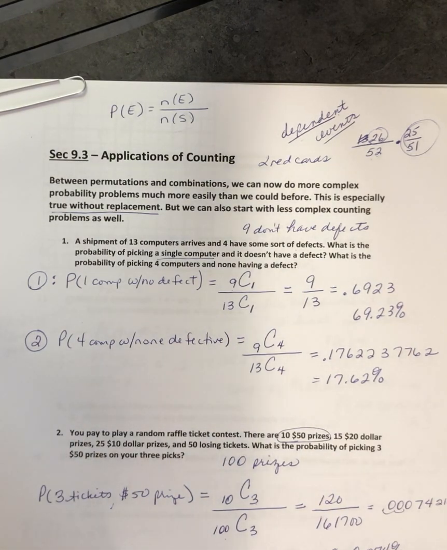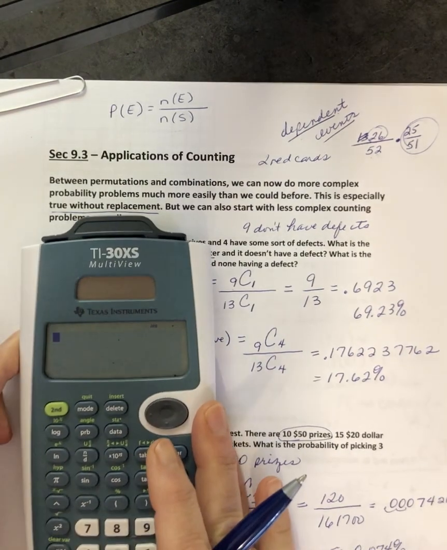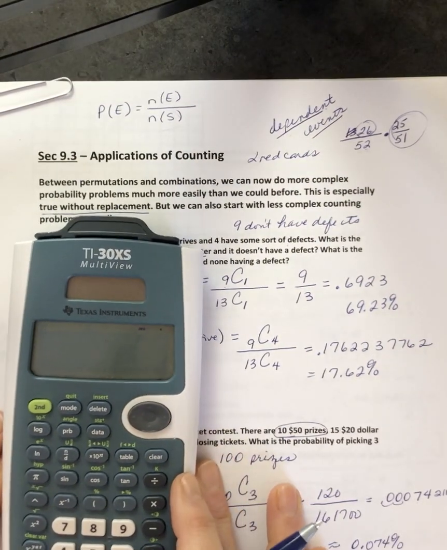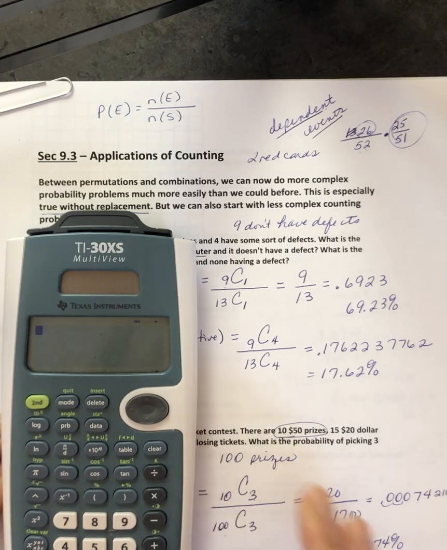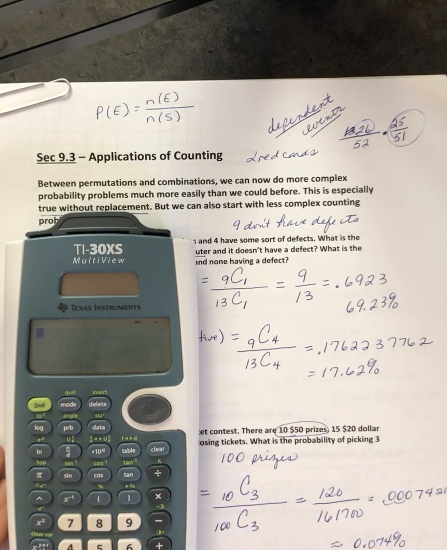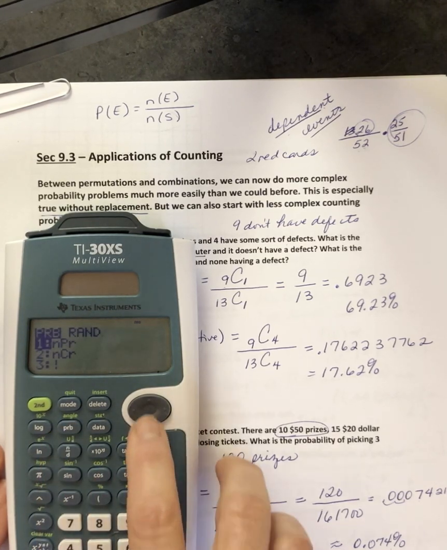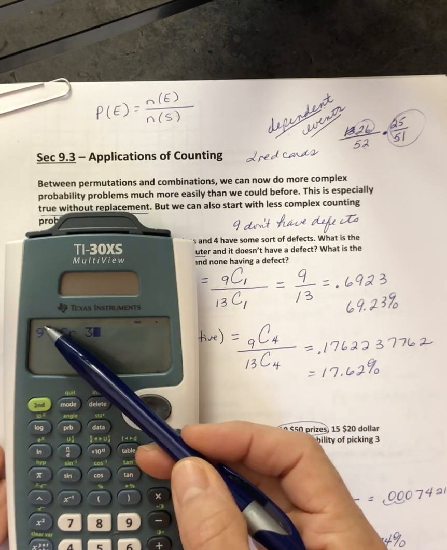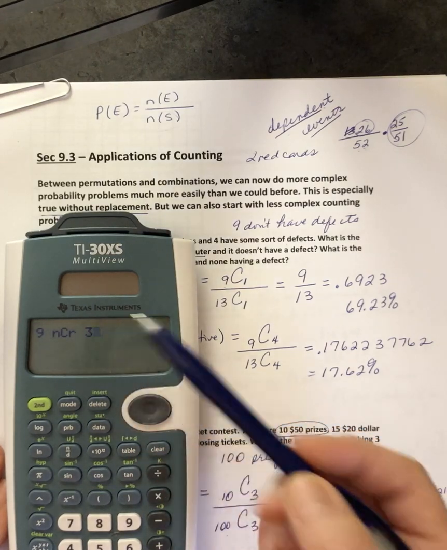Let me go ahead and show you how you want to enter this in your calculator. Yes, you can use all your simplification techniques by hand, but I think sometimes this is a little quicker. So we've got 9, go to probability, choose your 2 option, choose 3. What you need to remember is the calculator knows that that means one number.